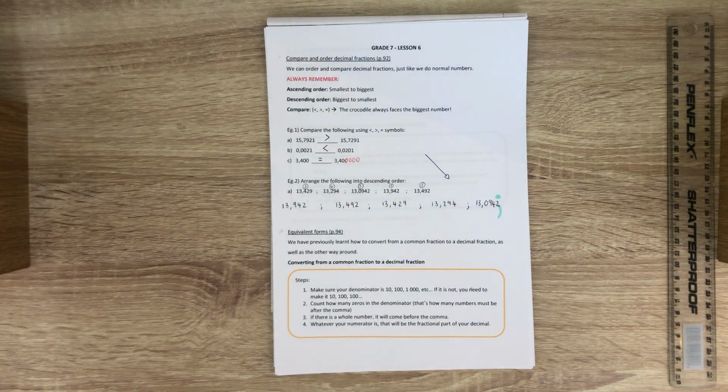Good morning, grade 7s. Today we are going through lesson 6, part 2, and we will be focusing on equivalent forms. This is page 94 in your textbook.